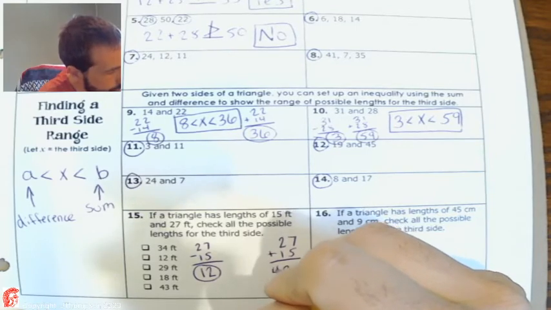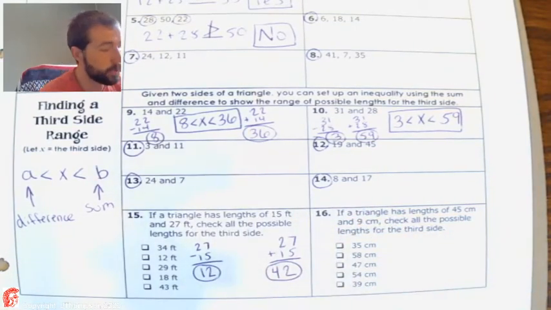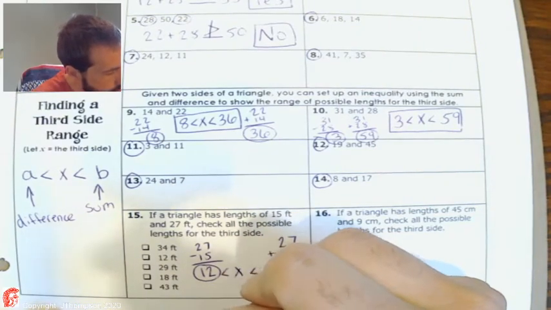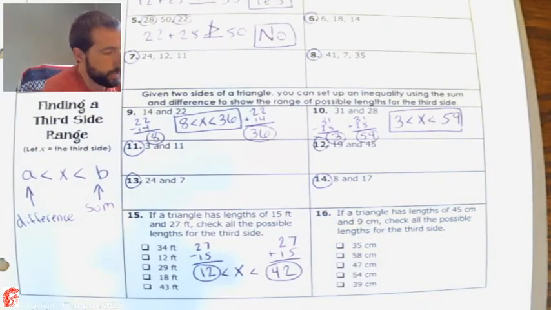42. Okay, so that means the numbers have to be between 12 and 42. So any number here that's between 12 and 42, we're going to check.